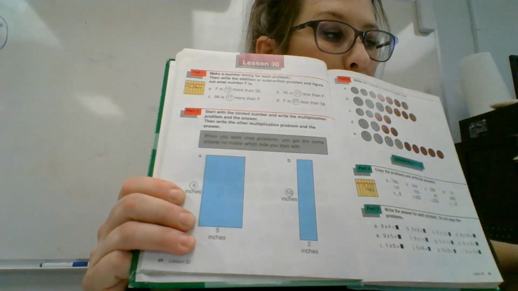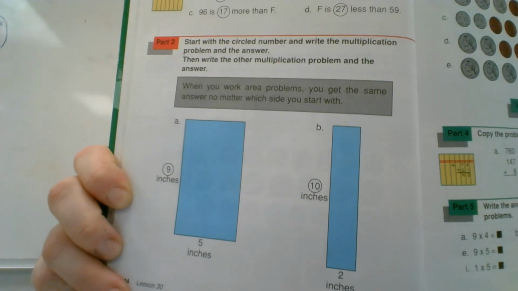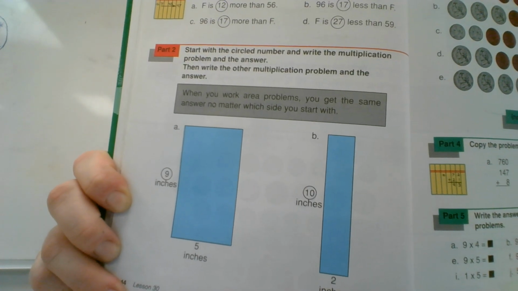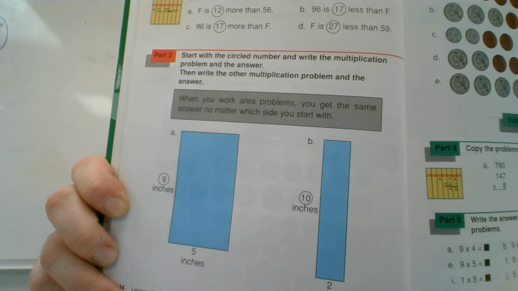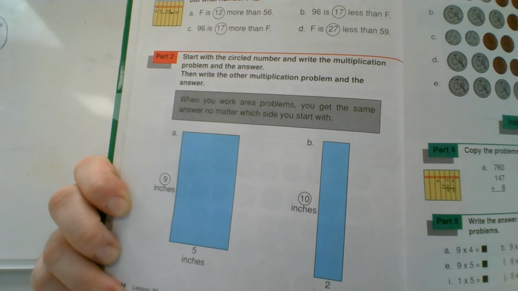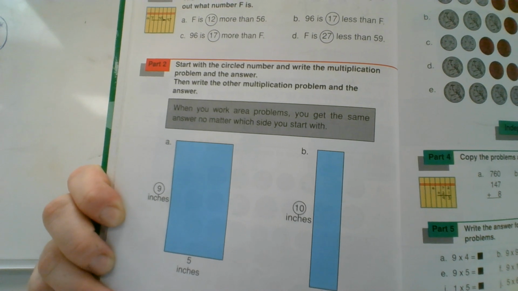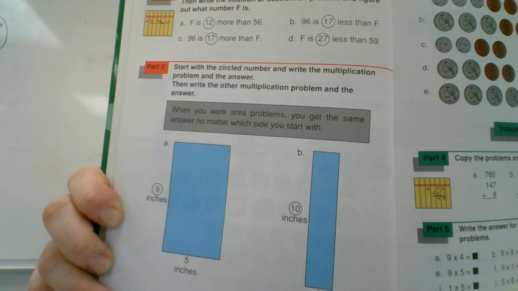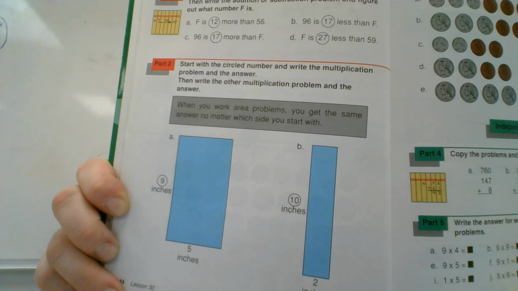All right, find part 2 in your textbook. A number is circled for each rectangle. Go ahead and use your lined paper. Start with the circled number and write the multiplication problem. Remember the units in the answer.